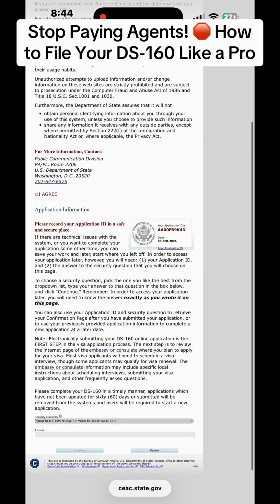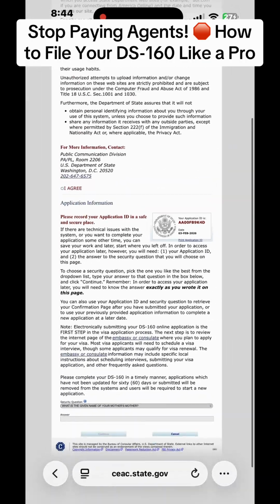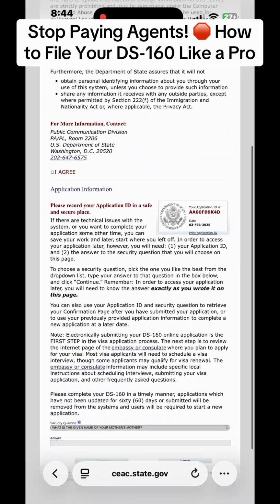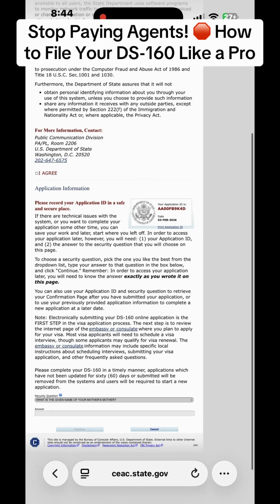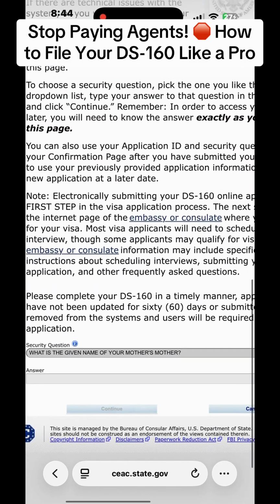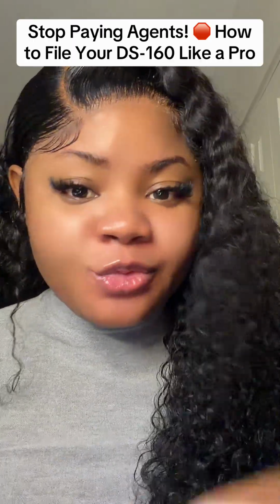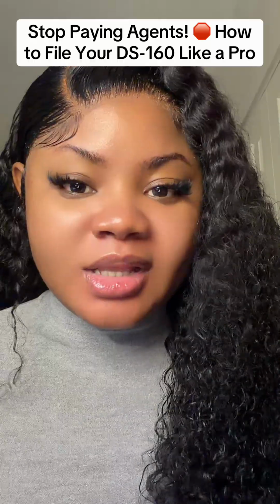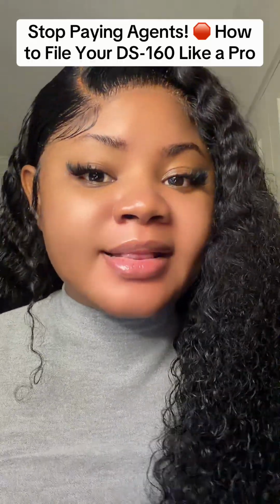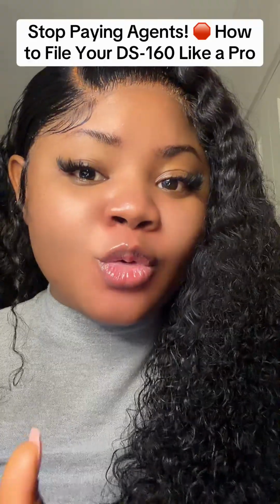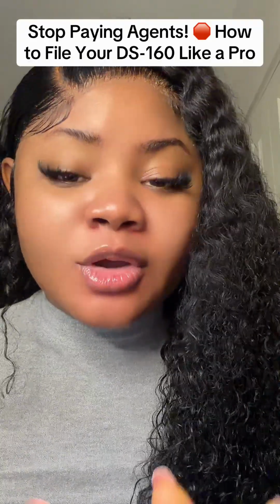Then it will take you to this page. You have to agree at the top left corner over there. You can read through and then you agree. Then it will ask you what is the given name of your mother. So that's your mother's maiden name. At this point, you realize that your screen will freeze. Whatever you click is not going to go through. That's because that form is not compatible with mobile phones. You have to use a laptop or a tablet.